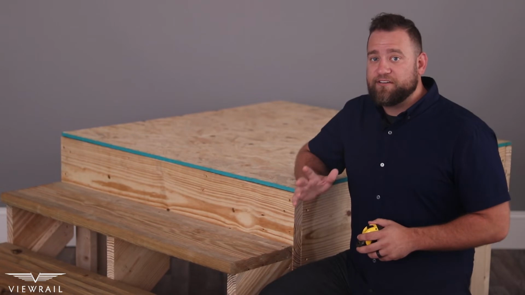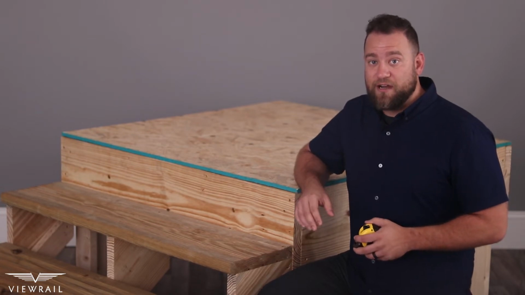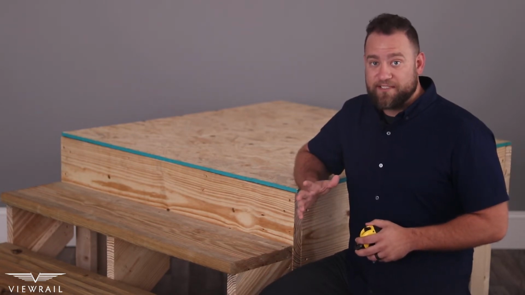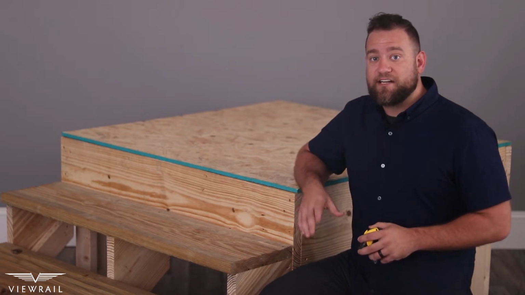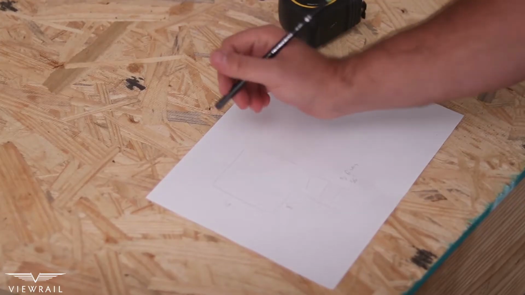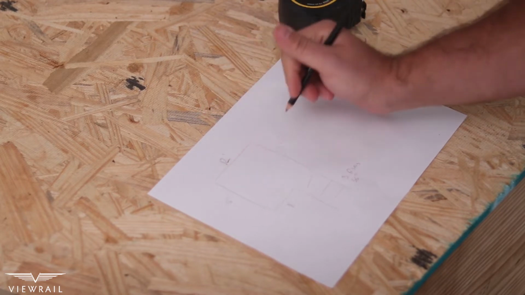In order to know what materials you'll need for your project and how much they will cost, you'll need to know your project's measurements. The first thing you'll need to do is sketch out the layout of your project. It doesn't have to be to scale or pretty enough to hang on the fridge.